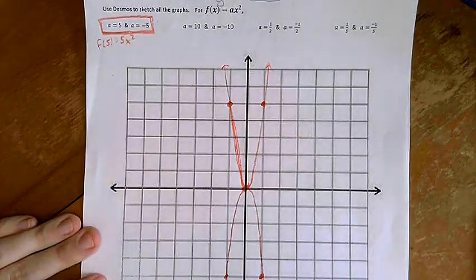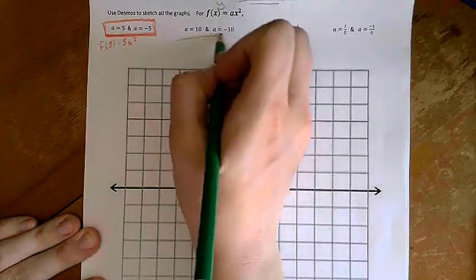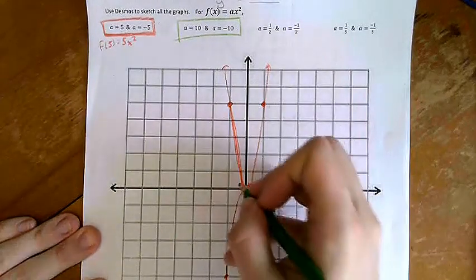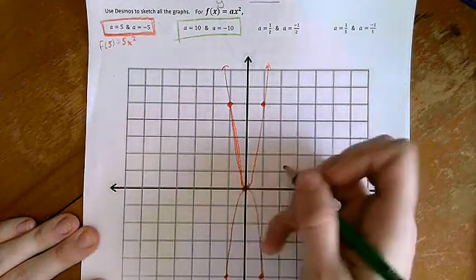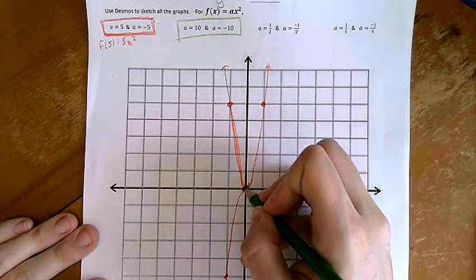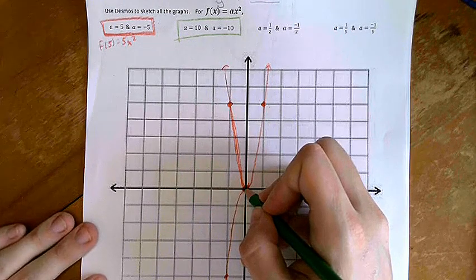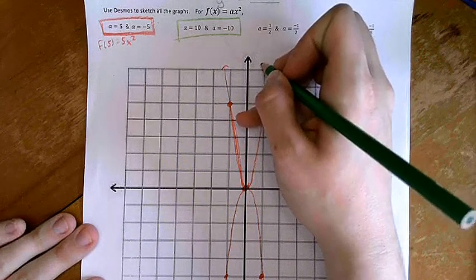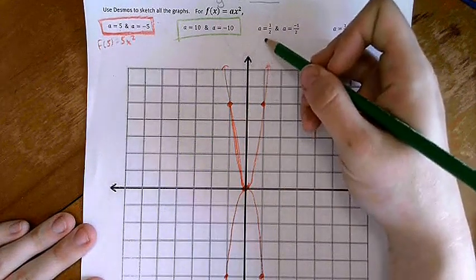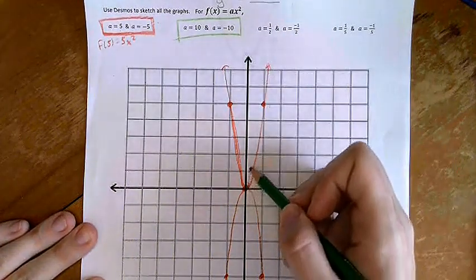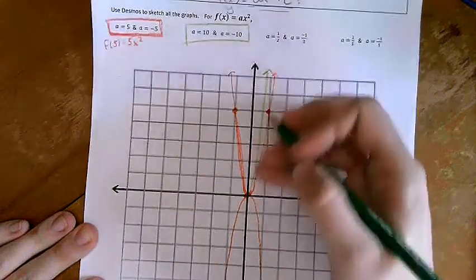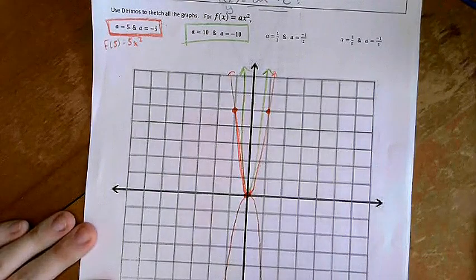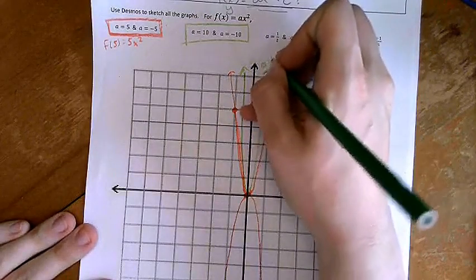All right, let's take a look at our next one. I'm going to switch it up and use green now. So we've got an a value of 10. So I'm changing my a to a 10 here. I see that my vertex is still at 0, 0. But now my point is way up here, right? It's off the chart at 110. I did not even give myself enough room. So I'm just going to draw something like this. It's super skinny. So this is an a equals 10.